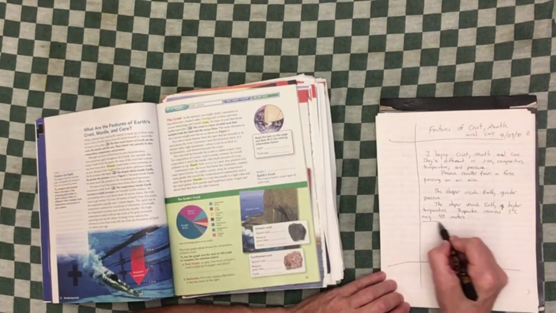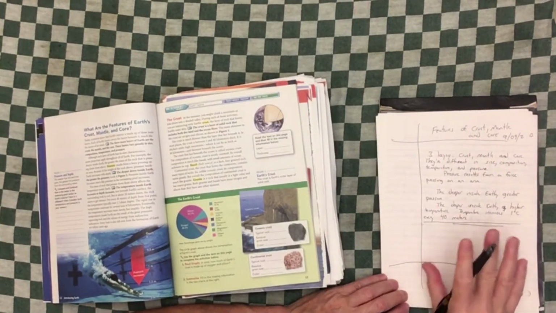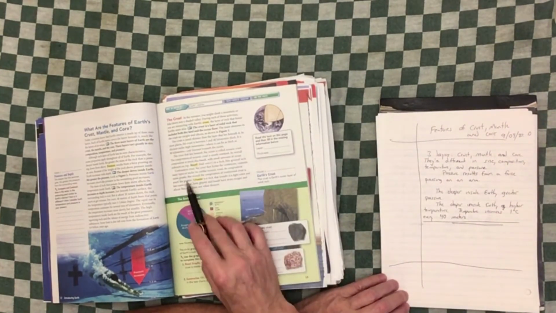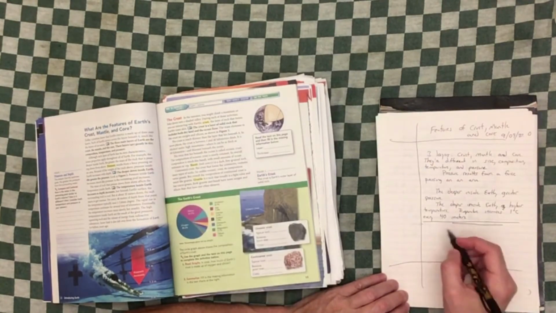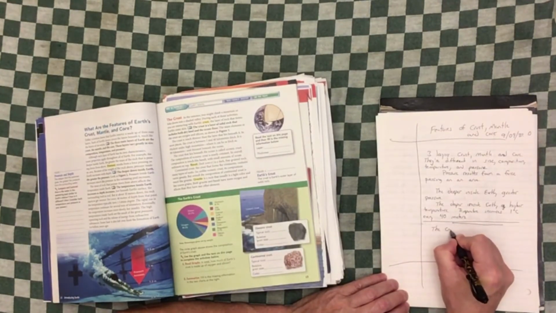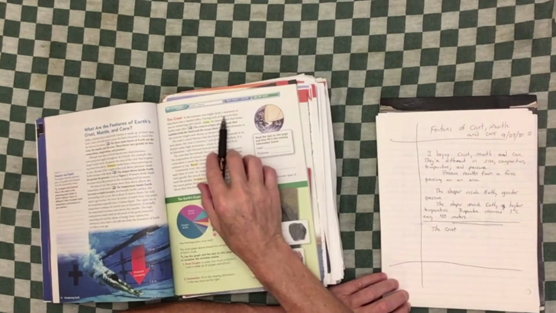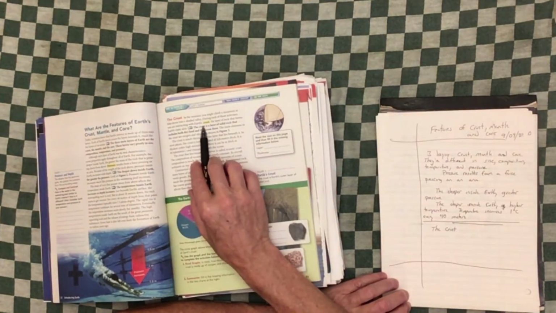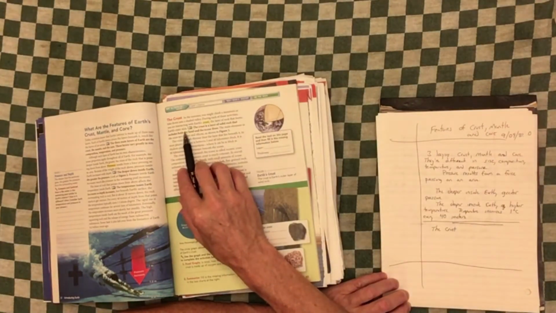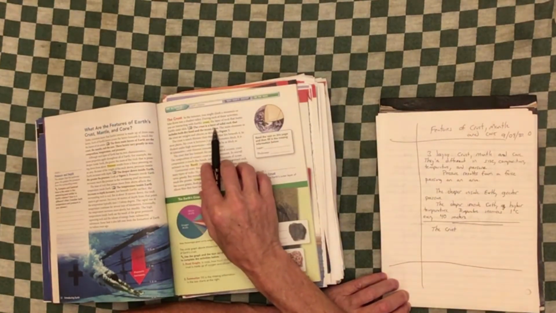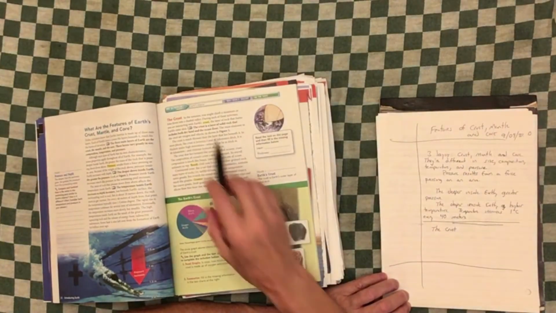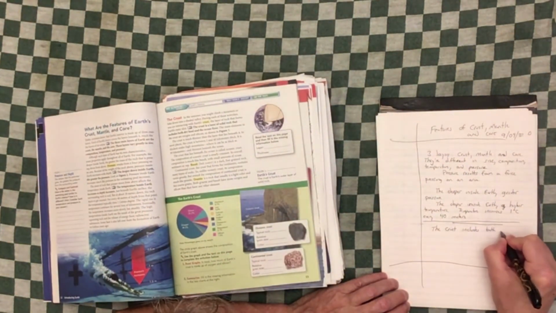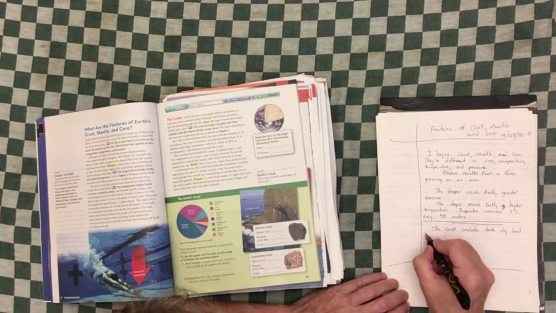Now I'm going to draw a line to indicate a new idea or a new section, because this is a new section here. And now I'm going to write down about the crust. The crust. In the summer, you might climb a mountain or hike down in a shaded valley. During each of these activities, you are interacting with Earth's crust, the layer of rock that forms Earth's outer skin. Here's the key. The crust is a layer of solid rock that includes both dry land and the ocean floor.